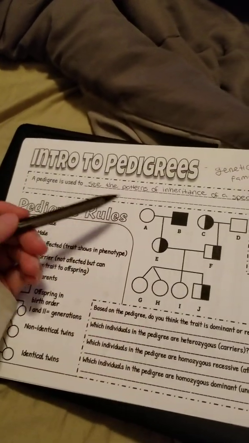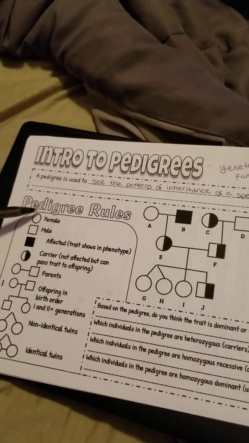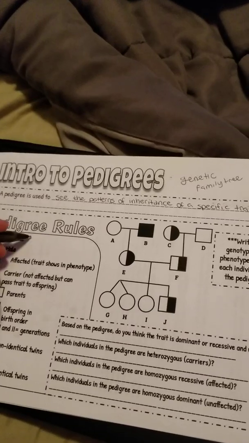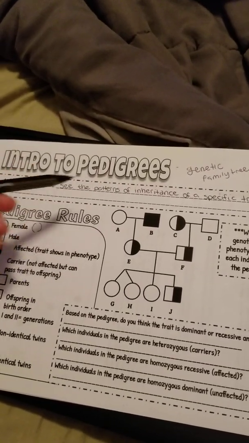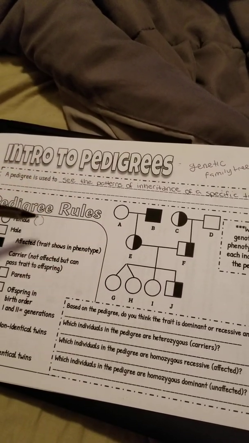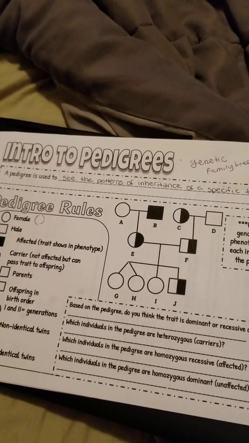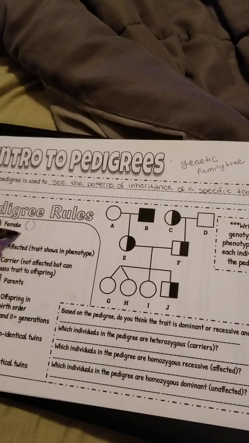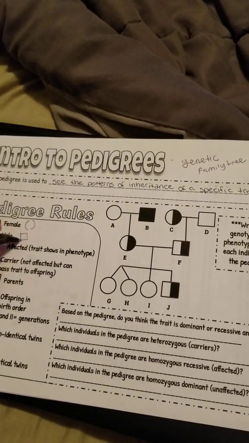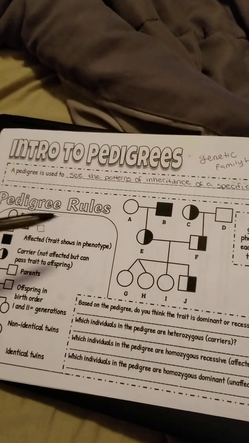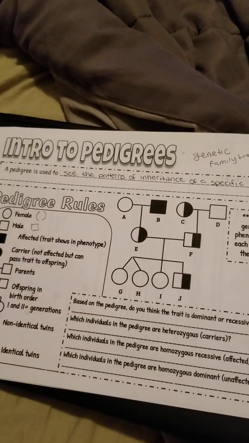Now, how do we read it? Circles are females, and the way that I remember that is when women are pregnant, their bellies are circles. So we're talking about genetics, we're talking about offspring. So their offspring are circles. Males are squares. They're men, they're squares. So, that is one category.